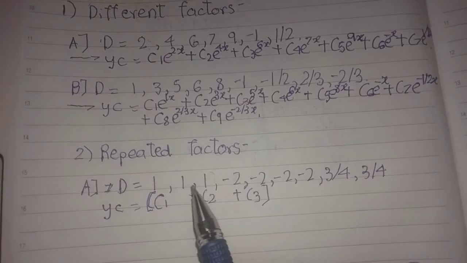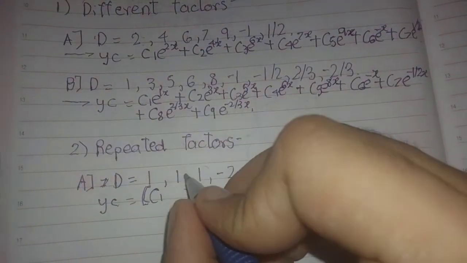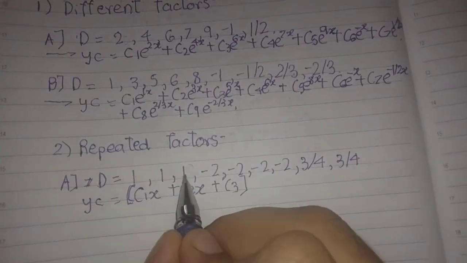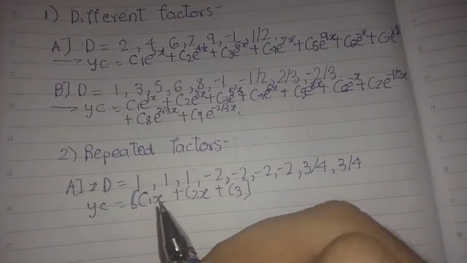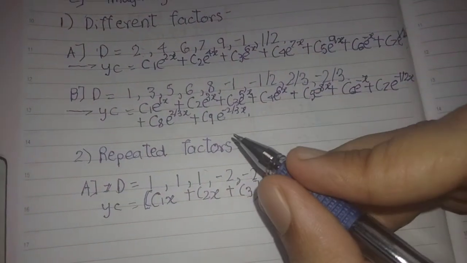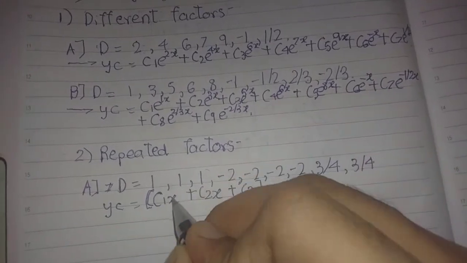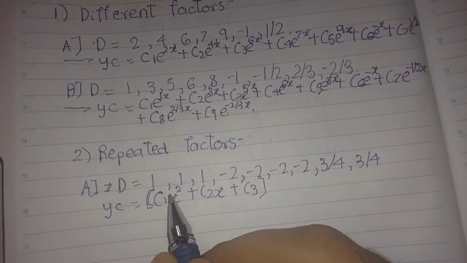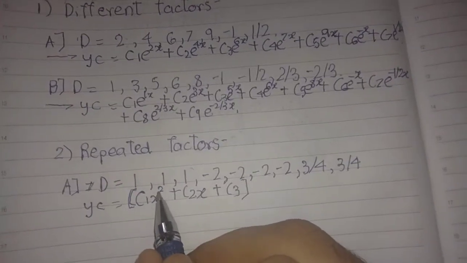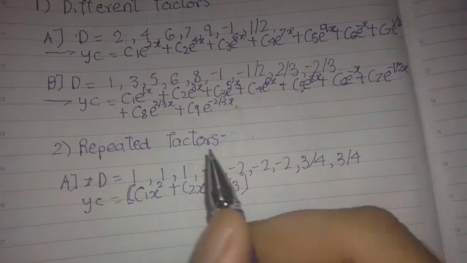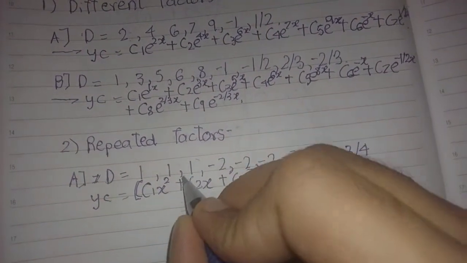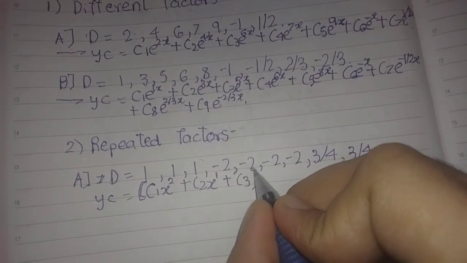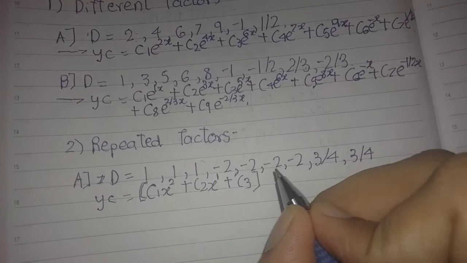Now 1 is repeated 3 times, so we are going to write x and x here. As 1 is repeated 3 times, the highest power we are going to take is 3 minus 1, which is 2, and then we decrease the power. Here will be 1 and here it will be 0.